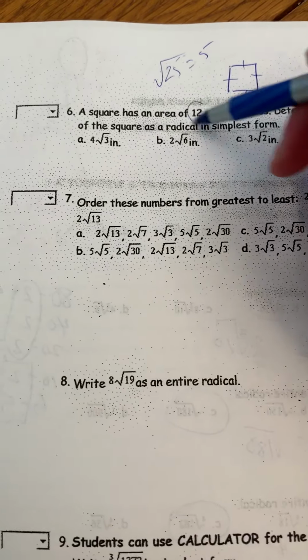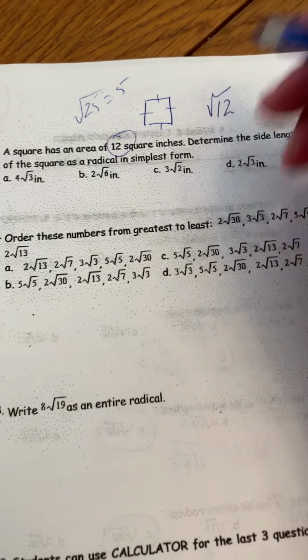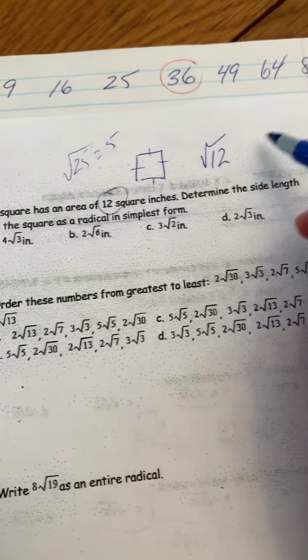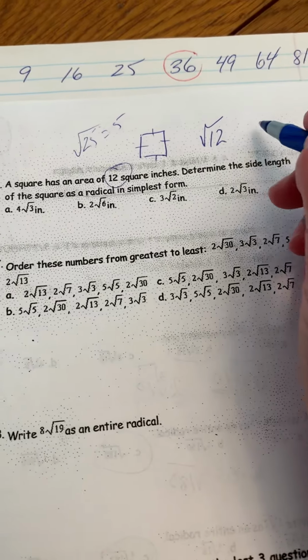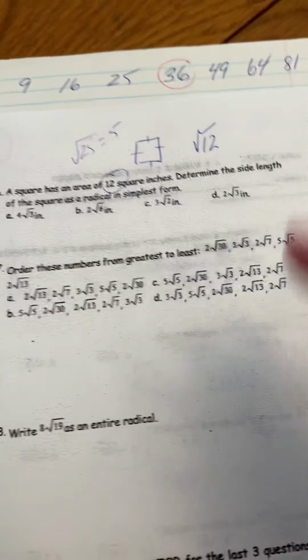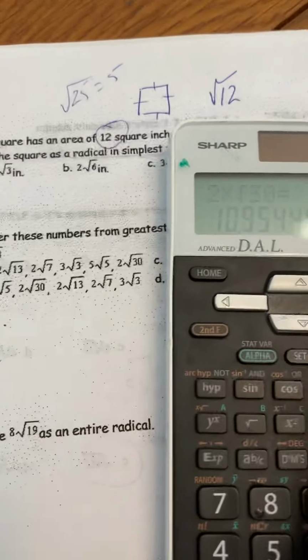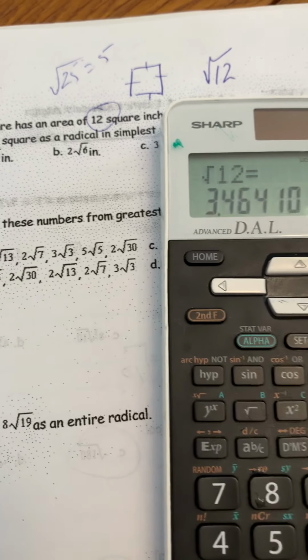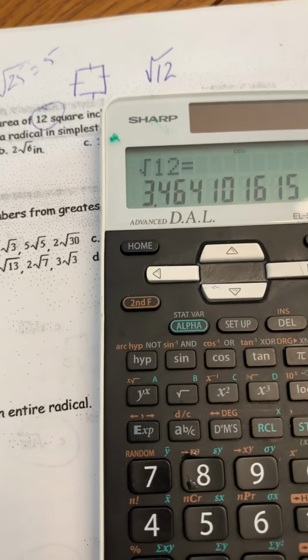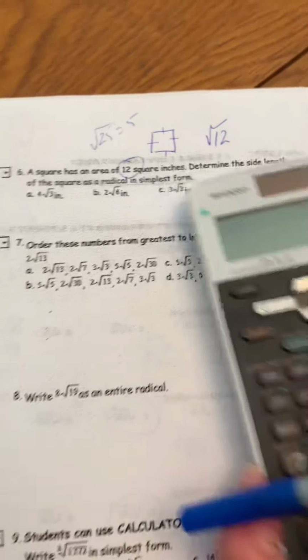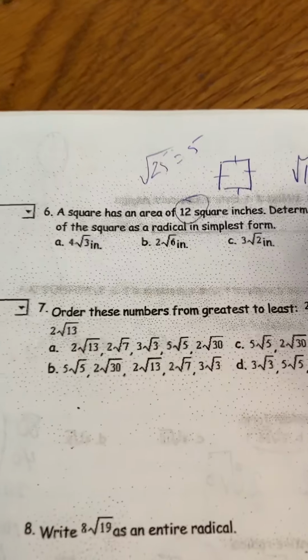But we can see that 12 does not show up on our list of perfect squares, does it? So we know that we're going to have a mixed radical for an answer. Back in grade 8 and grade 9, what you would have done is just picked up a calculator and found the square root of 12, and you would have told me that it was 3 and we'd round to maybe 46/100ths. But we don't want it as a decimal this time. We want it as a mixed radical.